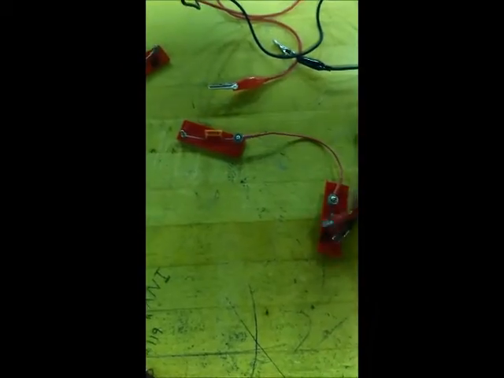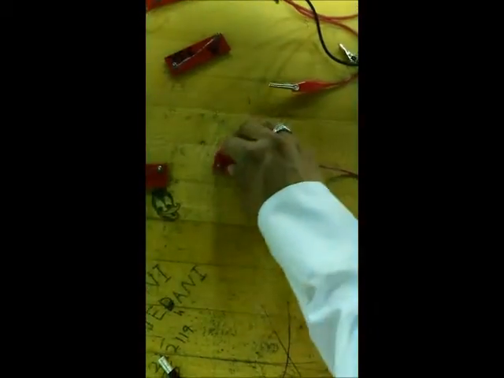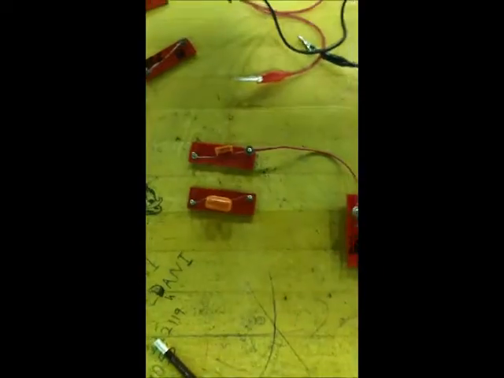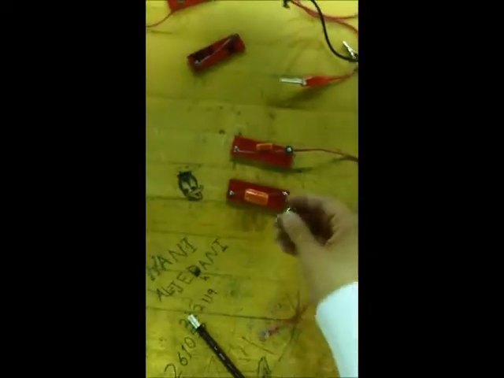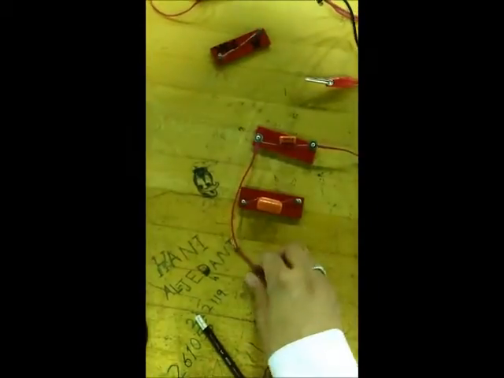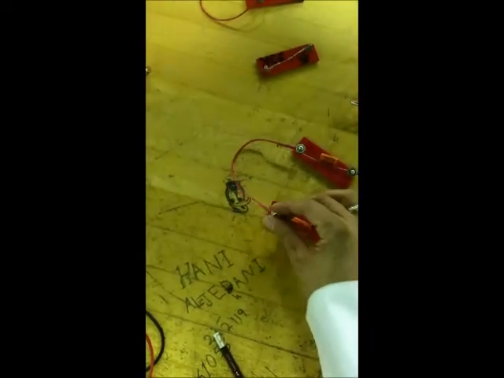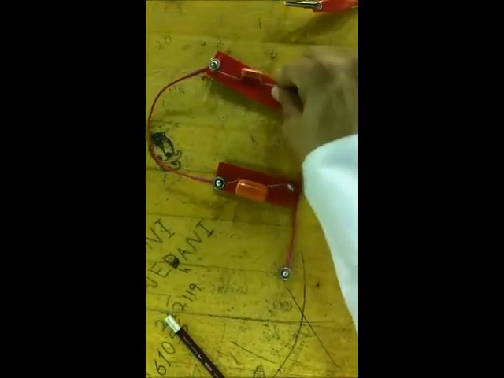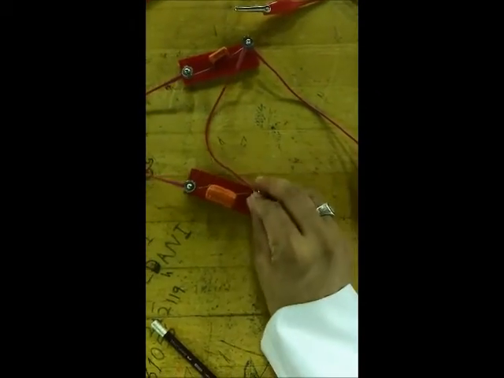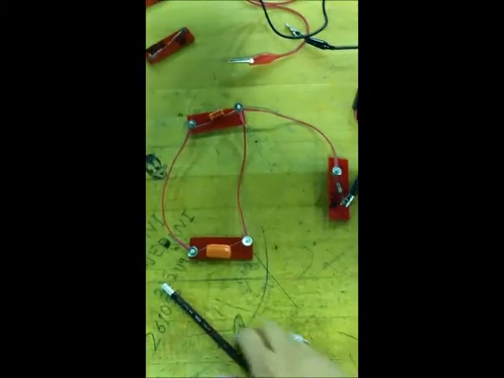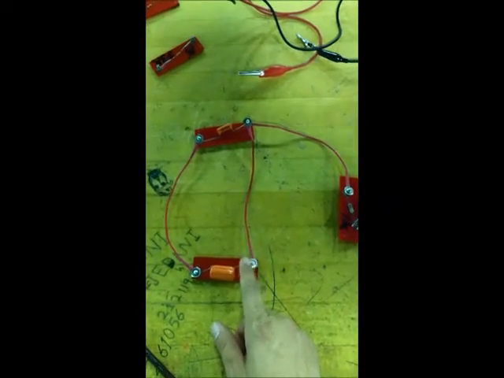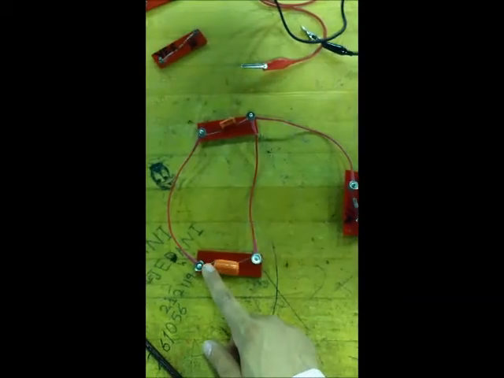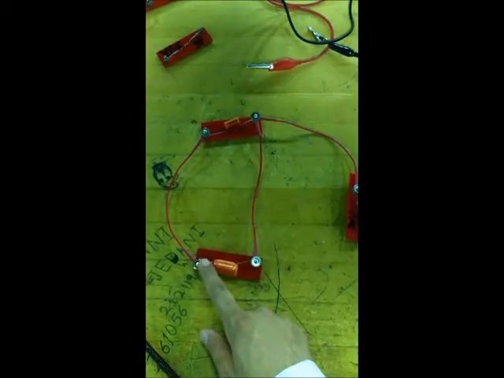Connect them in parallel. What I will do, I have this capacitance in parallel with this capacitance. So what I will do is I will connect this end with this end, and this terminal with this terminal, so I have them in parallel. And then not to connect this one here, but rather to connect this one to the source.